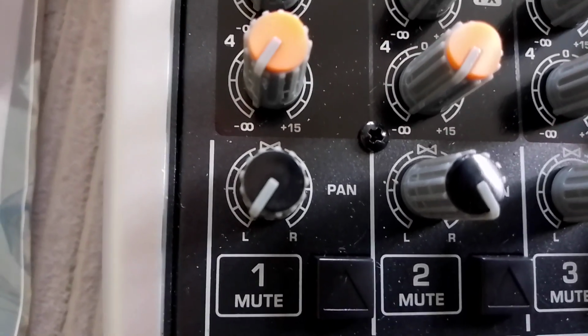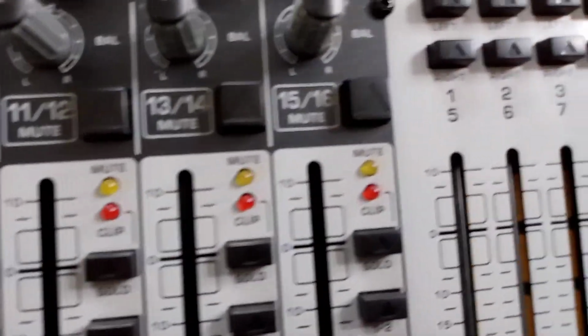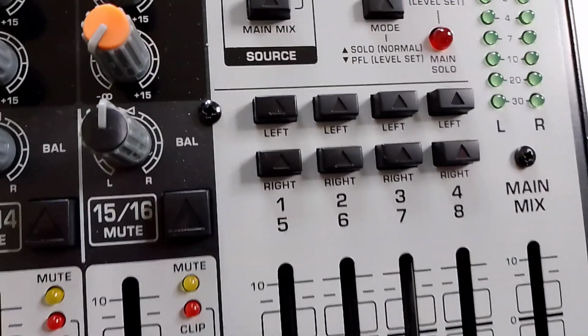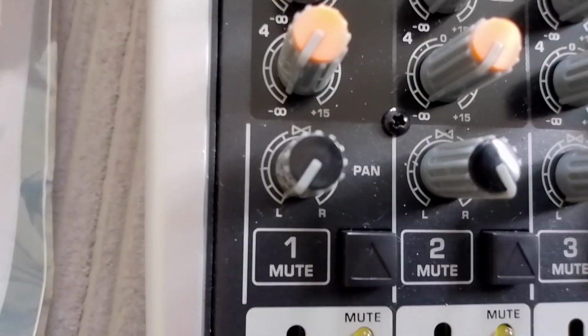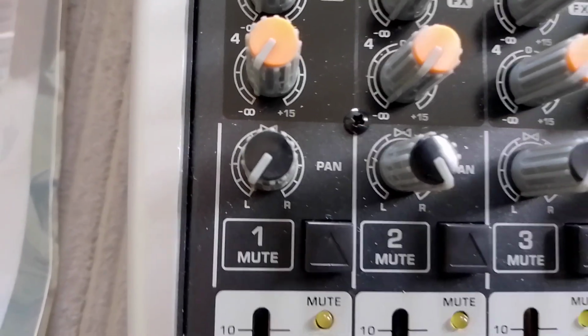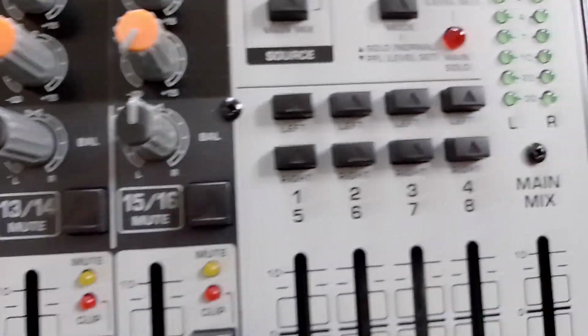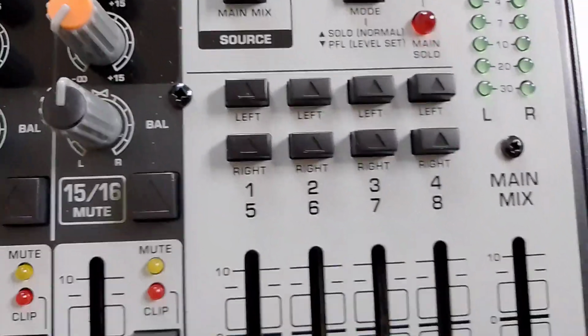Okay, so any instruments that you send from any of these channels all the way across, if you want it to go into 1 and 5, you have to make sure that the pan setting on that channel is panned hard left, and then it just basically repeats.